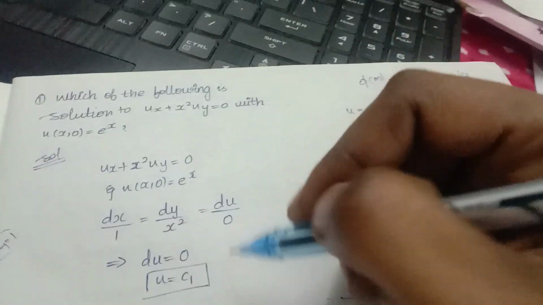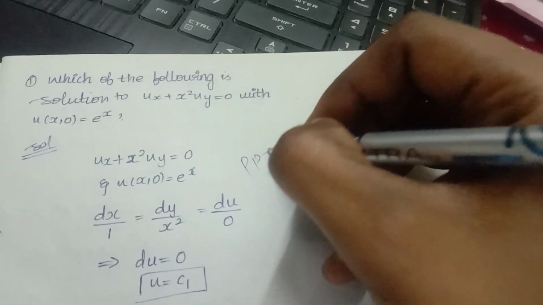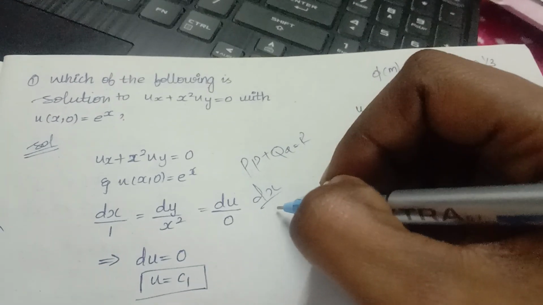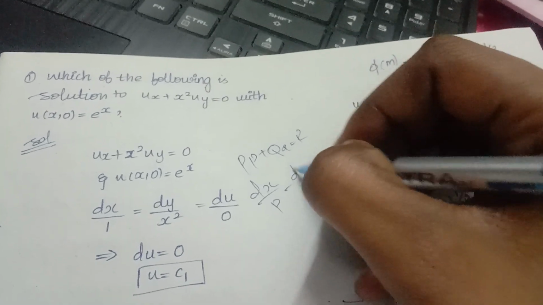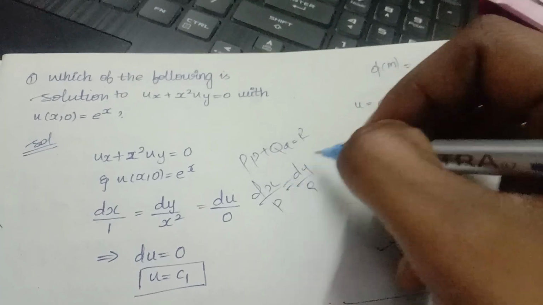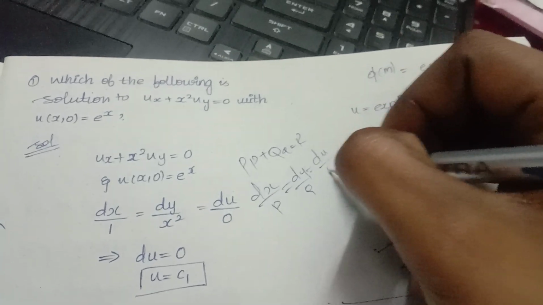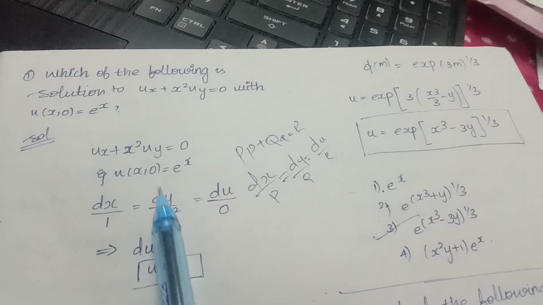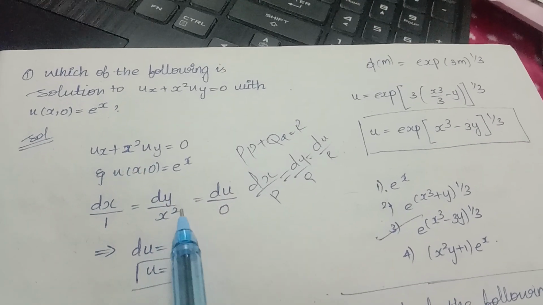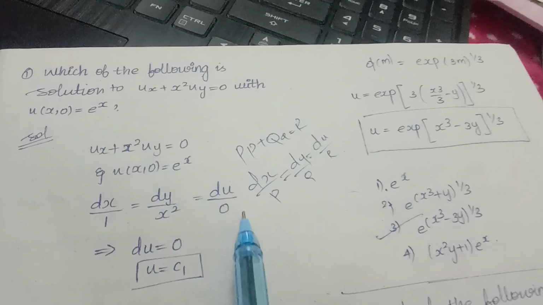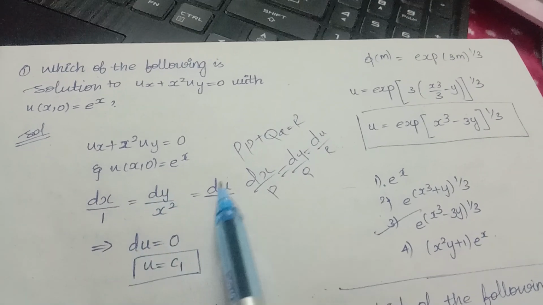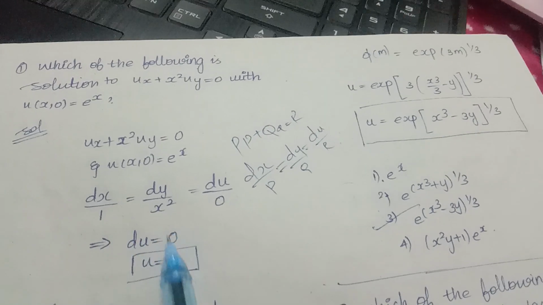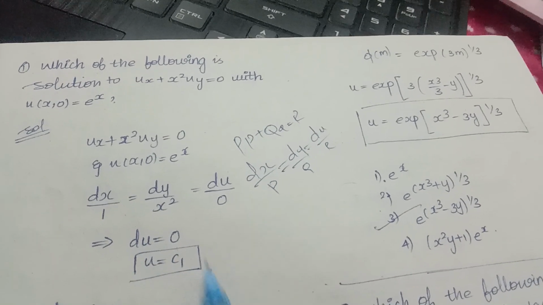We know that for P p + Q q = R, we write dx/P = dy/Q = du/R. So for that format, dx is 1, dy is x², and for u there is 0. Cross multiplying, du = 0. Then we integrate, so u = c1.